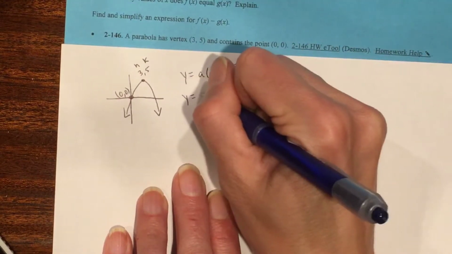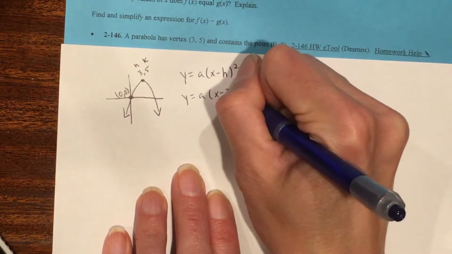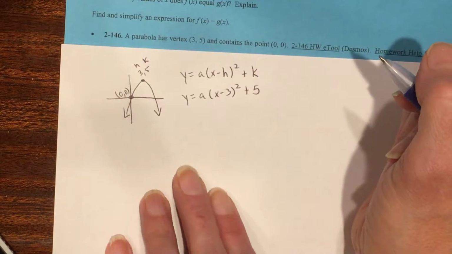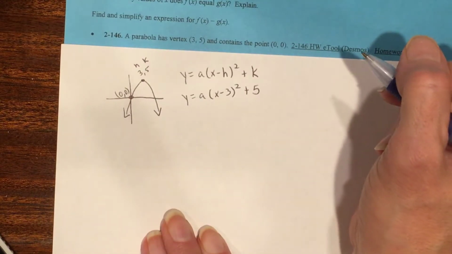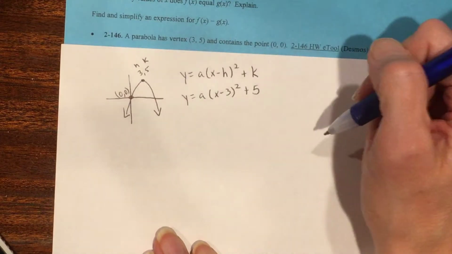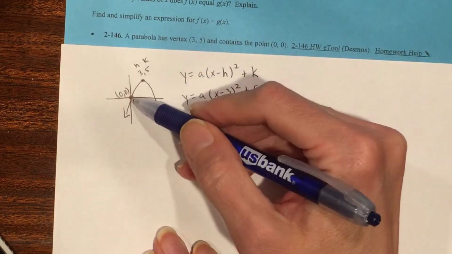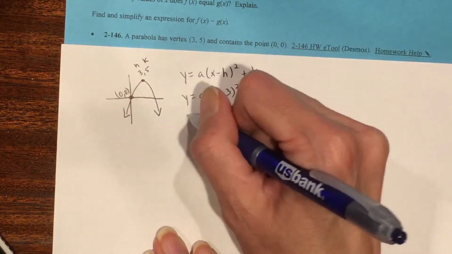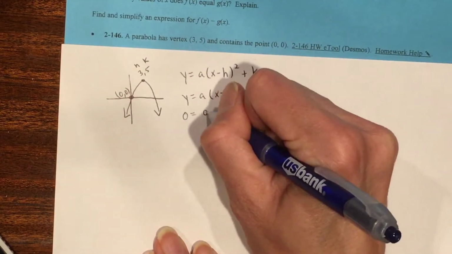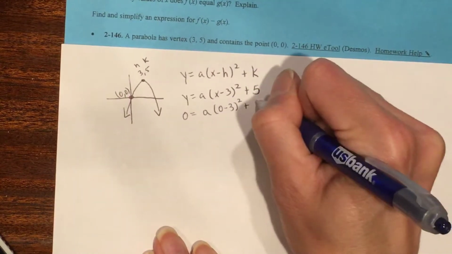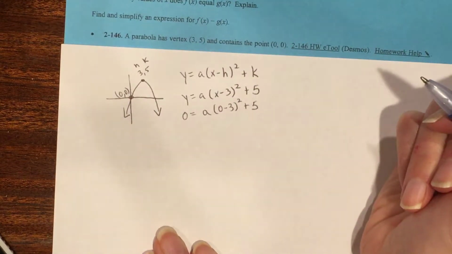Y equals a, x minus 3 squared plus 5. Again, if I go fast, pause it, write it down, and then go back to listening to me. Next step, you guys have this in your notes, is to fill in any point. Well, the point we know is 0, 0, so we're going to fill that in for x and y. So y is going to become 0. X is going to become 0.